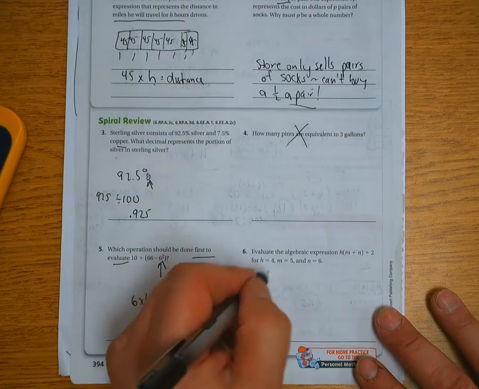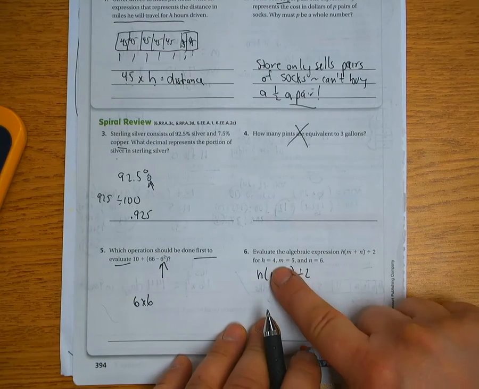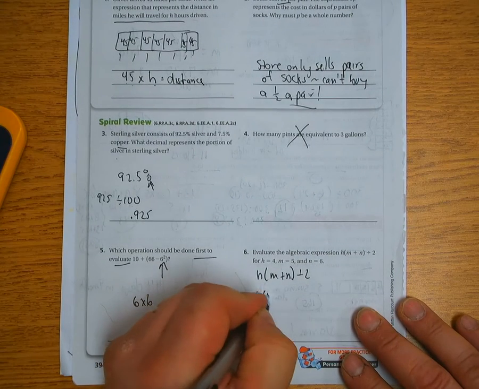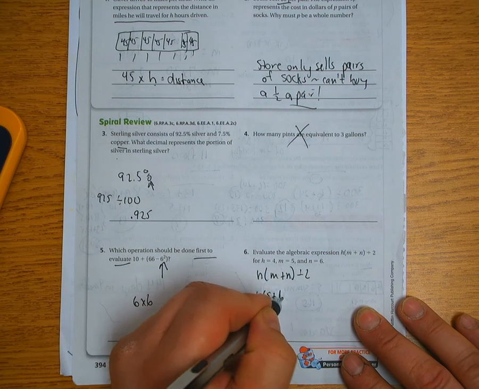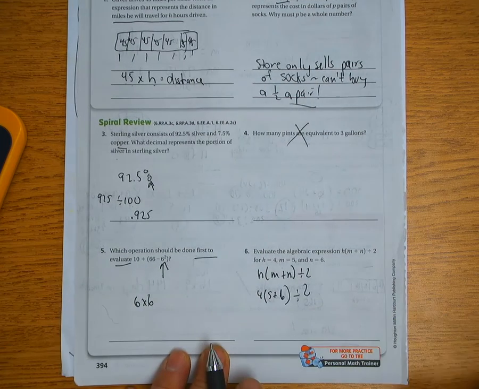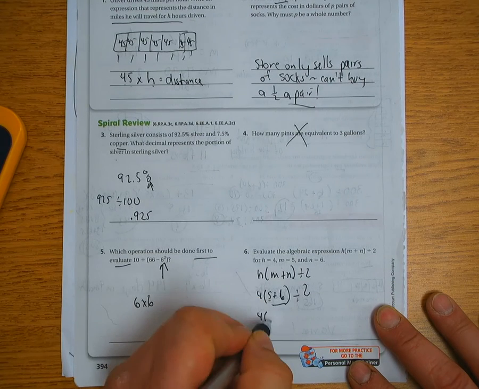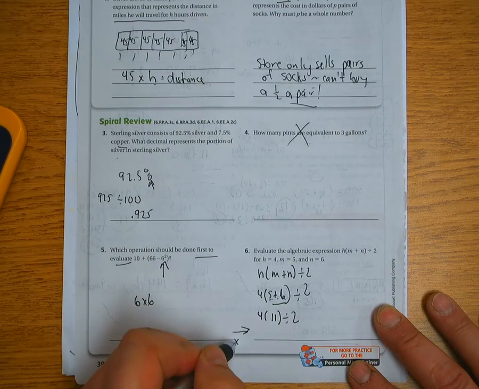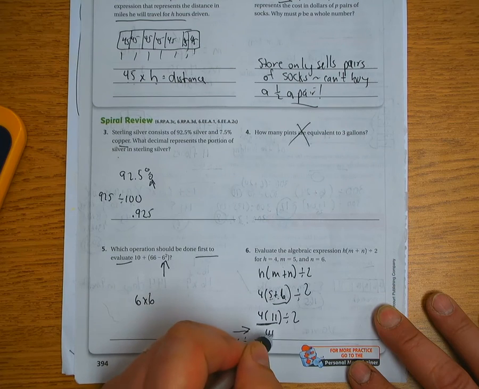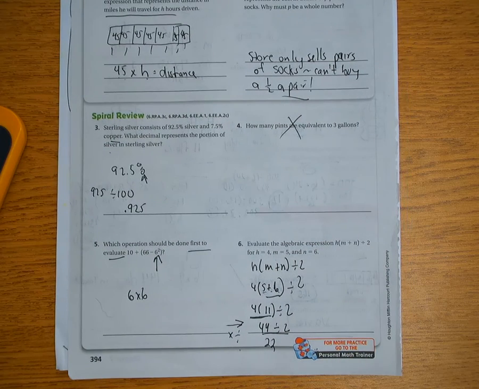Evaluate the algebraic expression h times (m plus n) divided by 2. We're going to do it for 4 numbers. So h is 4, m is 5, n is 6, divided by 2. So I substituted in the numbers. Now I'm going to solve. Remember, first is parentheses. 4 times 5 plus 6 is 11, divided by 2. Now I have to go left to right looking for multiplication or division. Well, this comes first. 44, bring down divided by 2. Now I can finish it off, 22. Okay, there you are, finished.